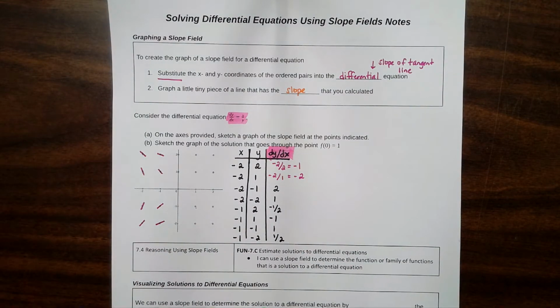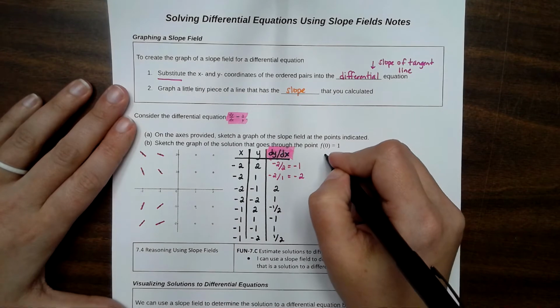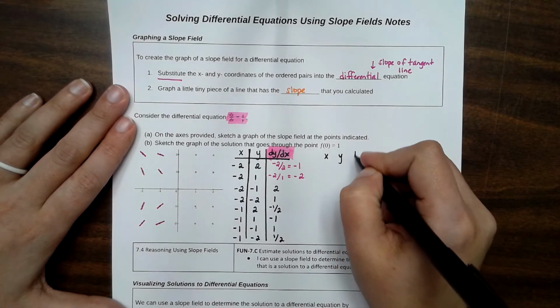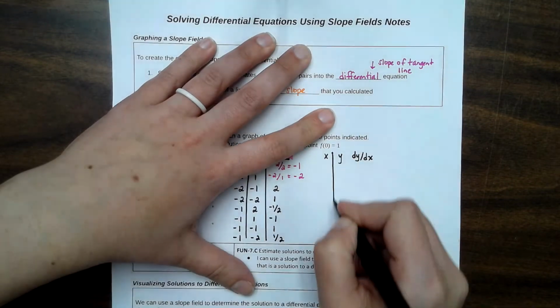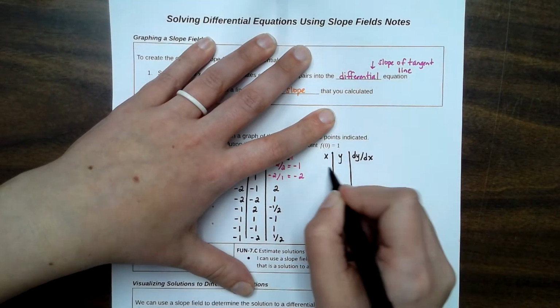Now the rest of the points on this graph, I also need to kind of sketch a picture of. I'm probably not going to do them all, but let's do a few that I think would be helpful for the second part of the question. So let's add a few more little slope pictures to our graph.